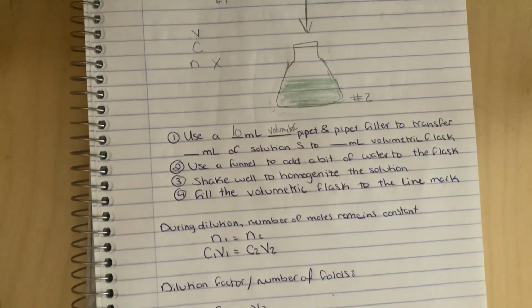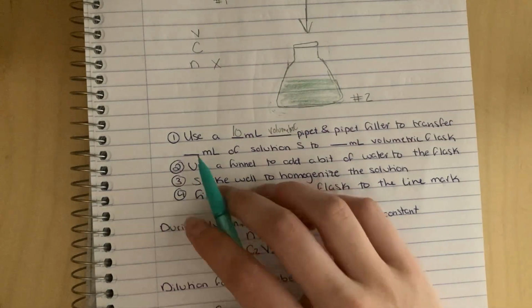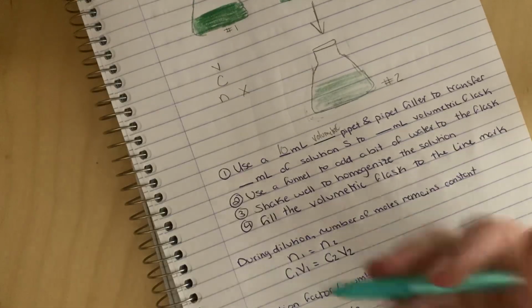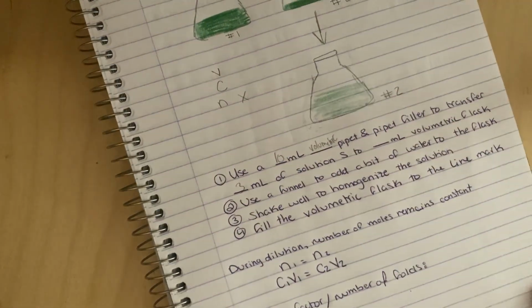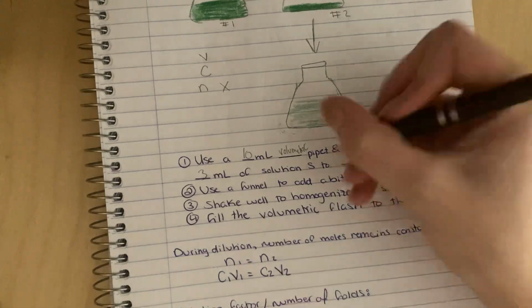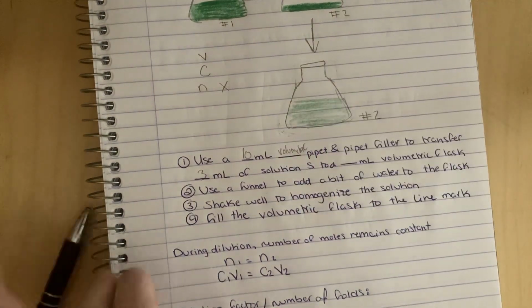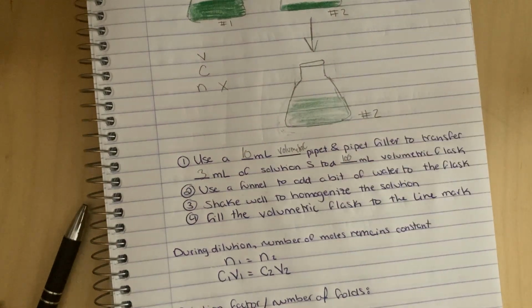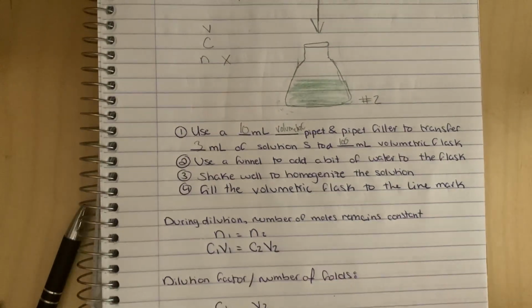I'm gonna make another video on the different glassware. So use a 10 milliliter volumetric pipette and pipette filler to transfer, say, 3 milliliters of solution S to a 100 milliliter volumetric flask. Again, all the numbers that I've written in pencil are based off of the experiment that you're trying to perform.